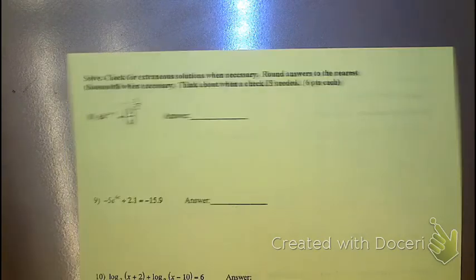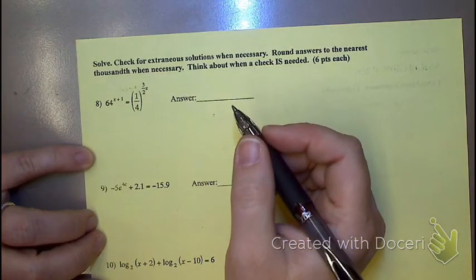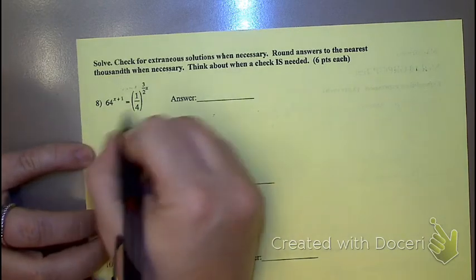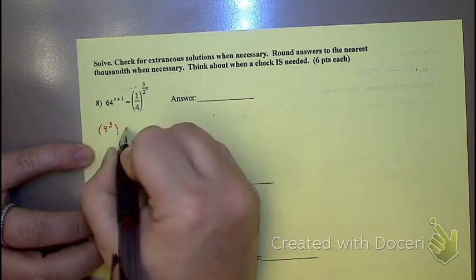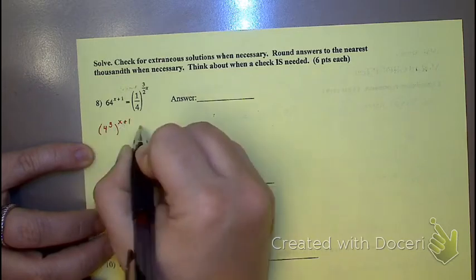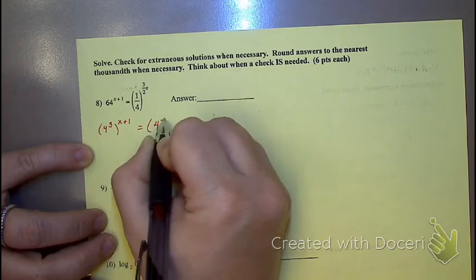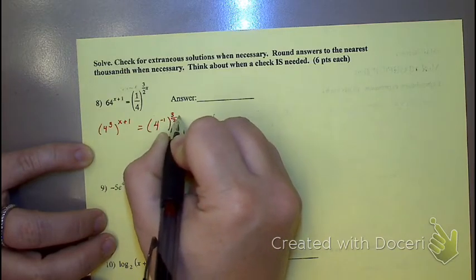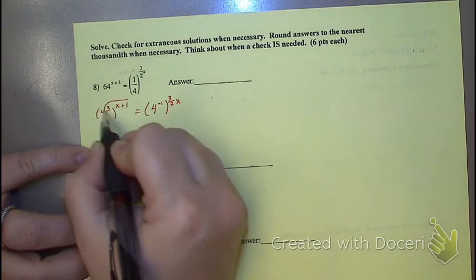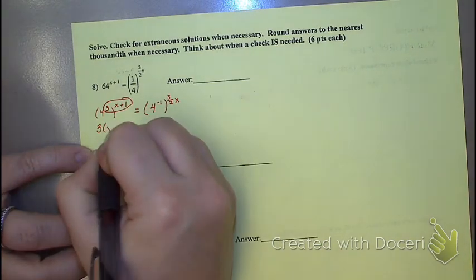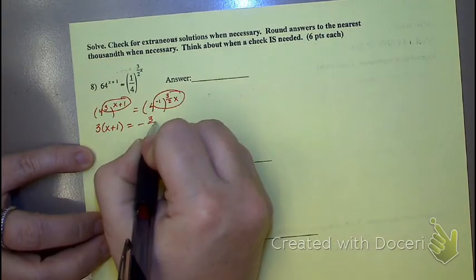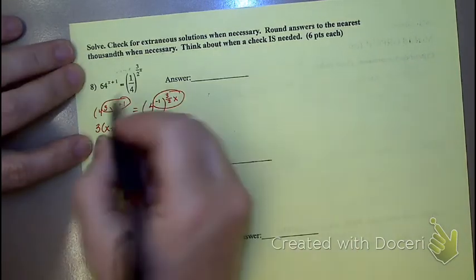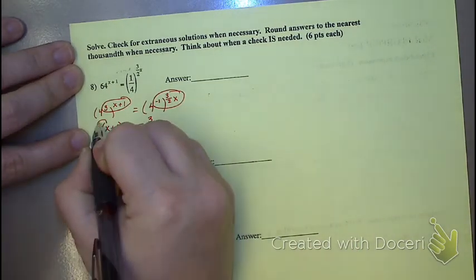All right, turning to the back side, we get into our solving the equations ones. So we're going to try and use the matching bases here because I know that 64 and 1/4 are both powers of 4. 64 is 4 to the 3rd to the x plus 1, and 1/4 is 4 to the negative 1st to the 3/2 x. So now that I have matching bases, I have 3 times x plus 1 equals negative 3/2 x. So I'm going to go ahead and distribute. 3 times x is 3x, 3 times 1 is 3.